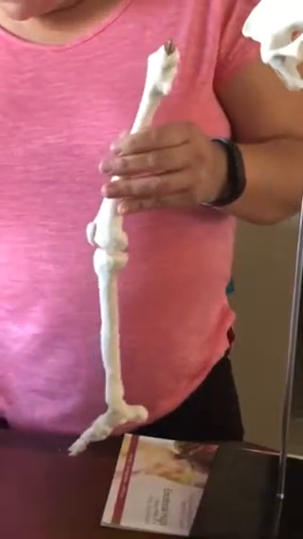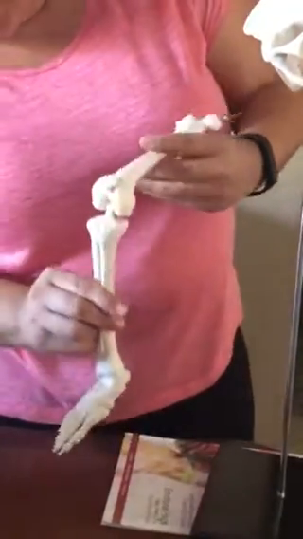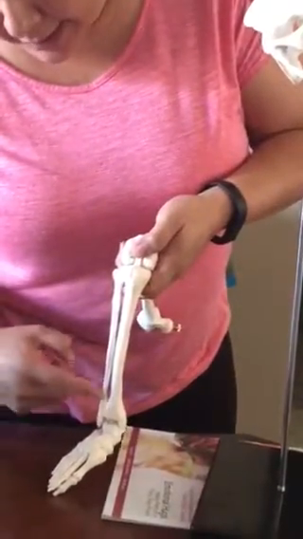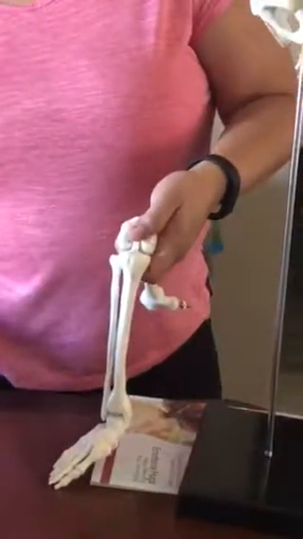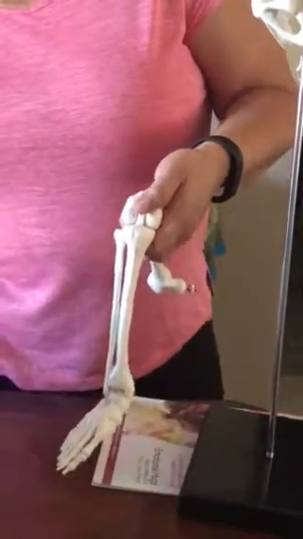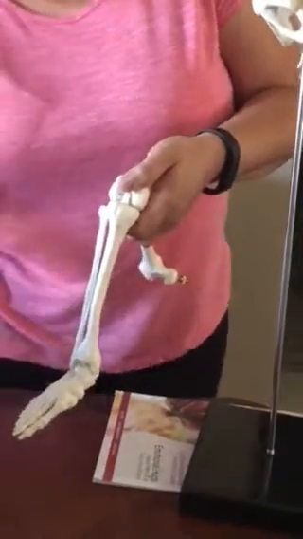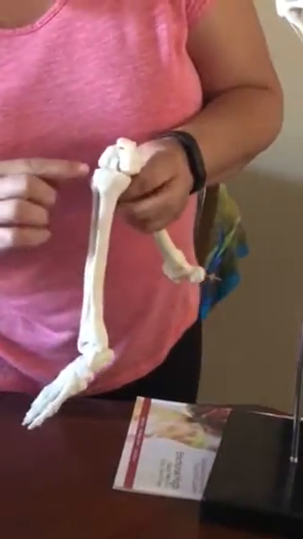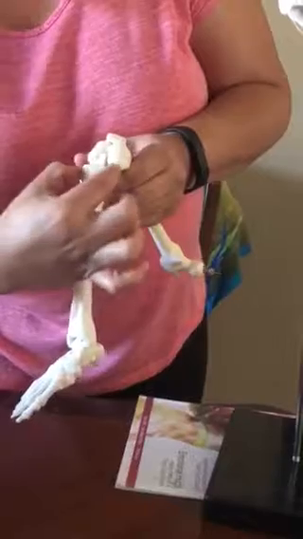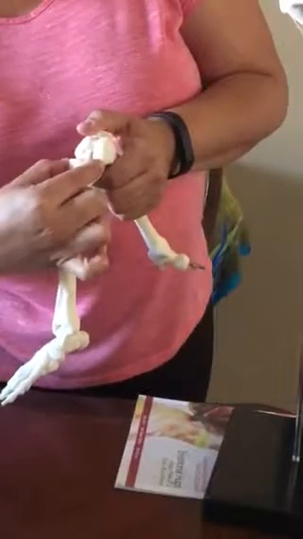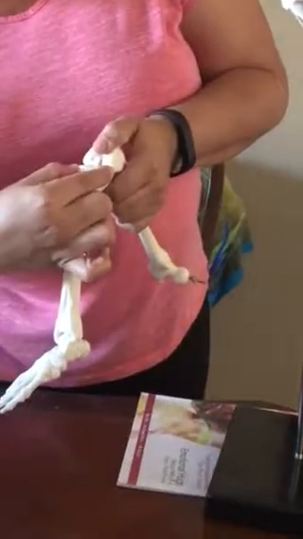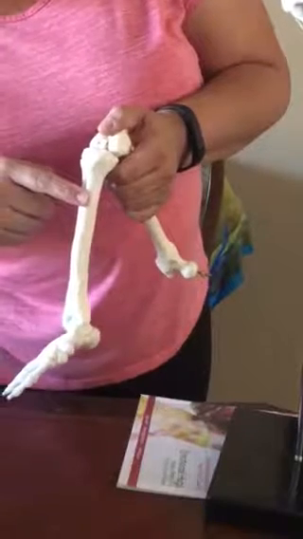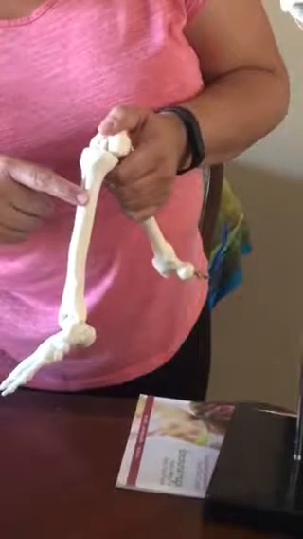Moving to the tibia, which is the bottom part of the leg. The inner bone is called the tibia and the outer is called the fibula. Moving to the tibia, we have the medial and lateral condyles, so the middle and then lateral condyles. And then we also have the tibial tuberosity, which is probably this right here. And then we have the medial malleolus.